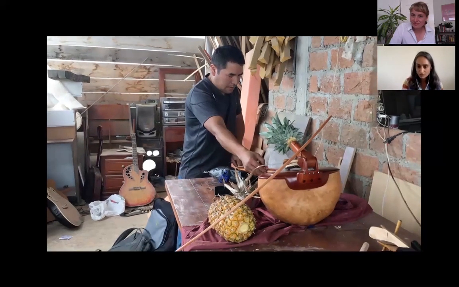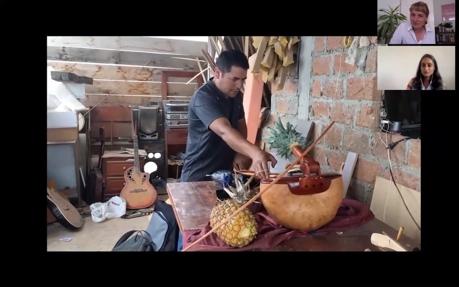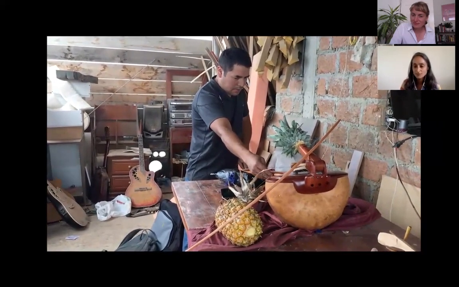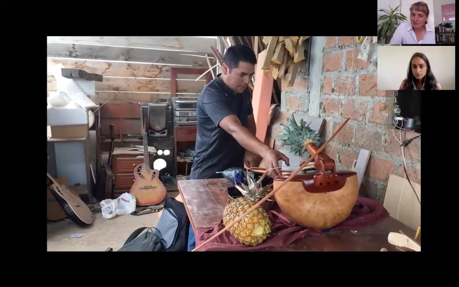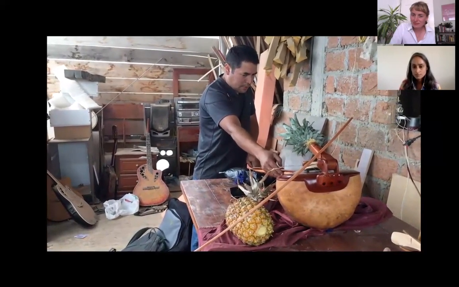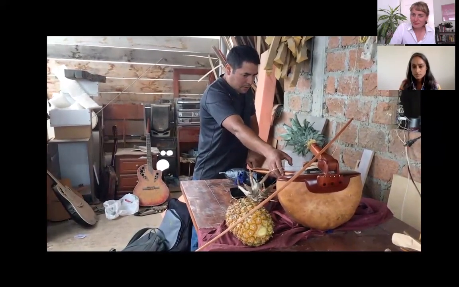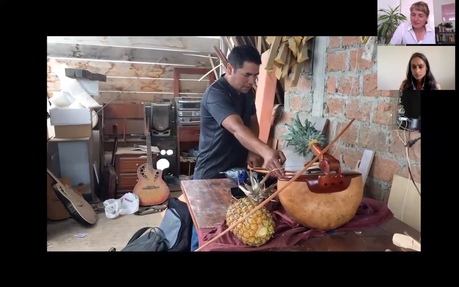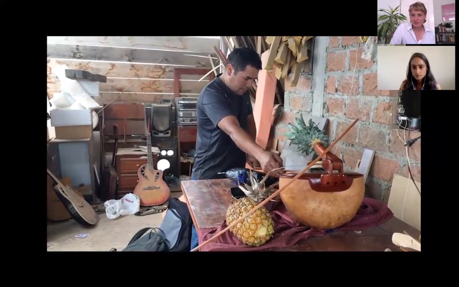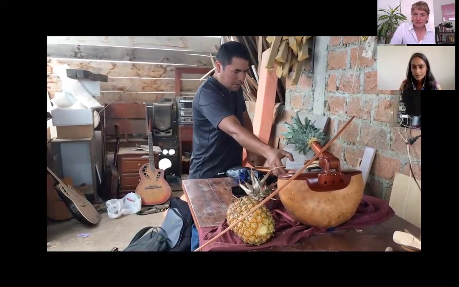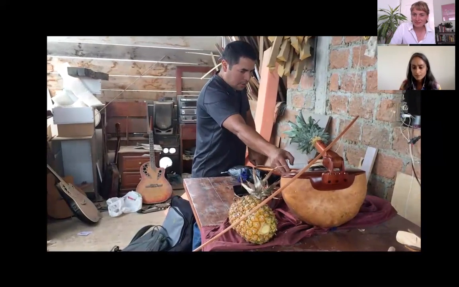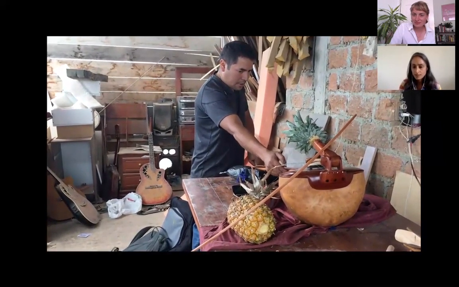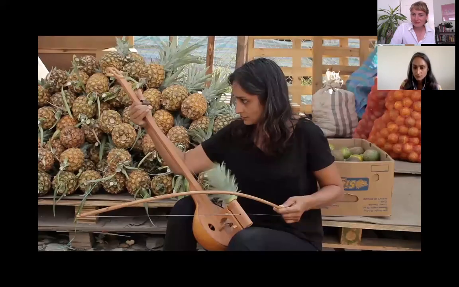So I'm just going to show you a bit of video. This is a guy tuning one of those instruments. Okay, and so the first instrument I made, I'm just going to show you that one now. Here's me playing it in a market in Ecuador.